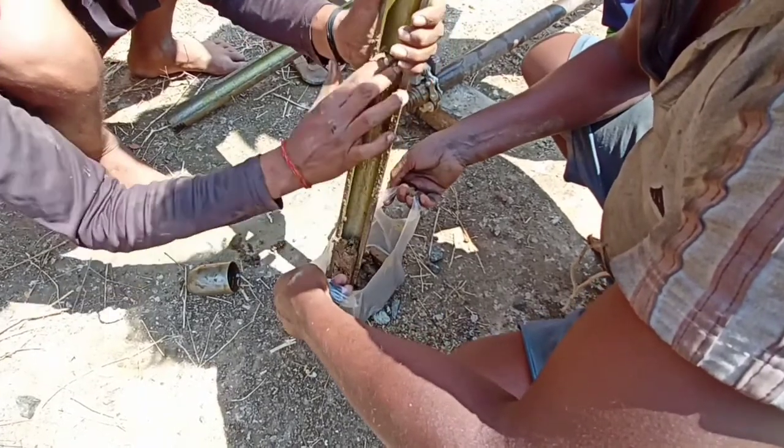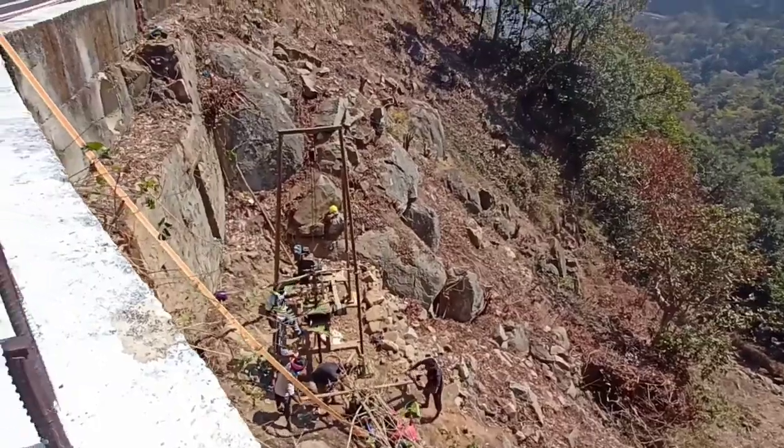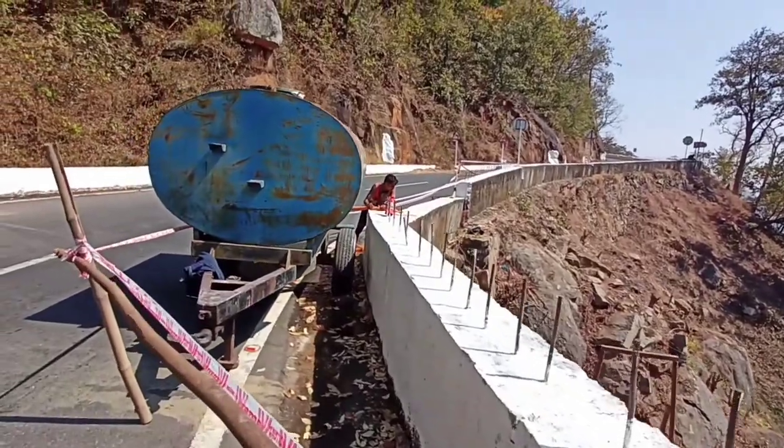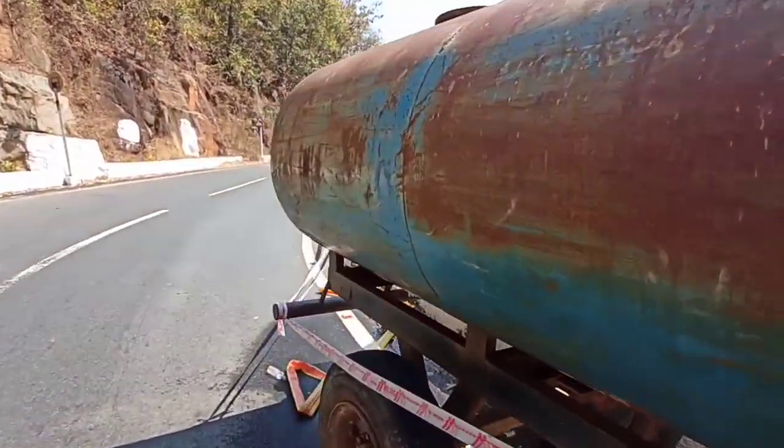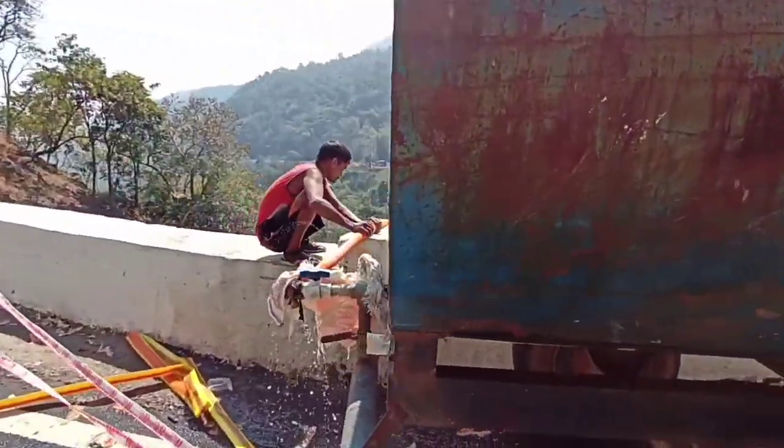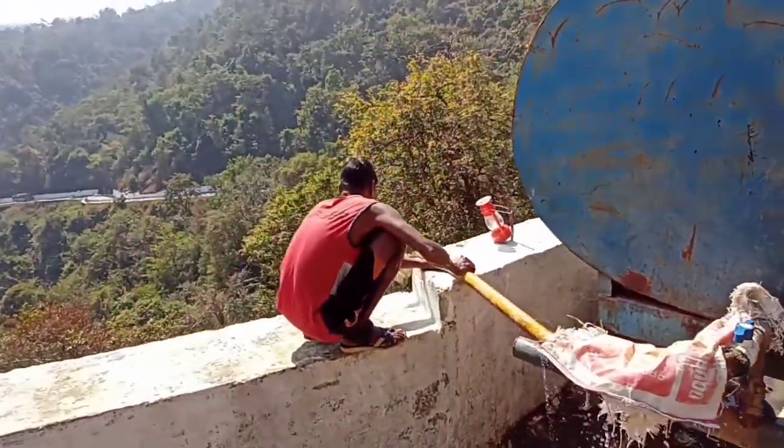So for soil investigation, there are some field tests, that is SPT, meaning standard penetration test, and also we do the cone penetration test, and the third field test is the vane shear test.